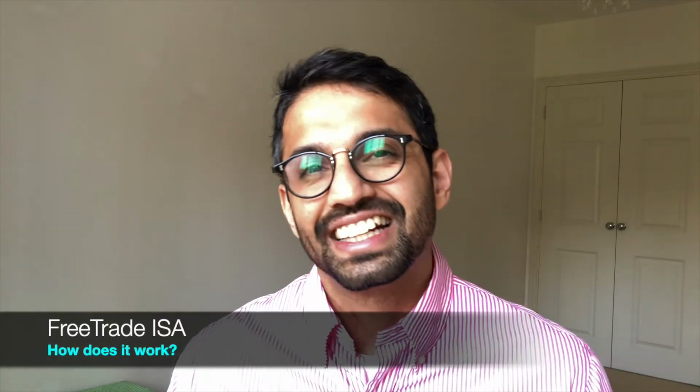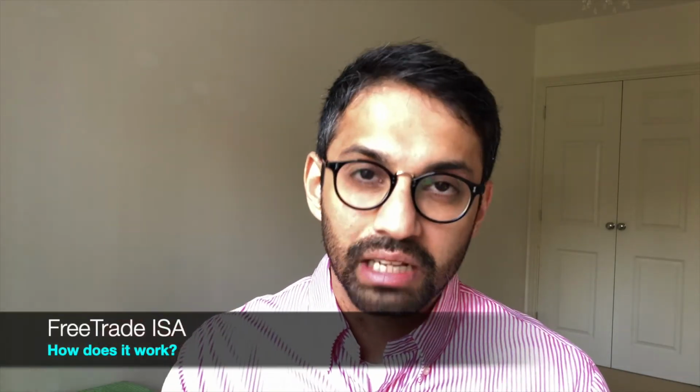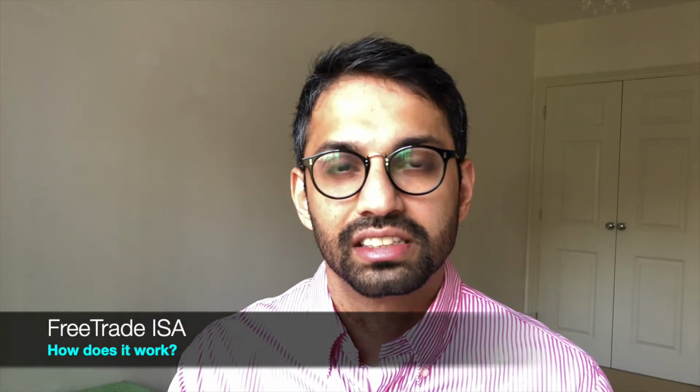The other way that they make money is through the stocks and shares ISA and the Freetrade Plus account. The stocks and shares ISA is basically the same thing as the general invest account. The only difference is, of course, you get the ISA tax wrapper, which is the fact that it's protected. Any purchases of stocks and shares that you make up to the tune of £20,000 are tax free for this tax year.